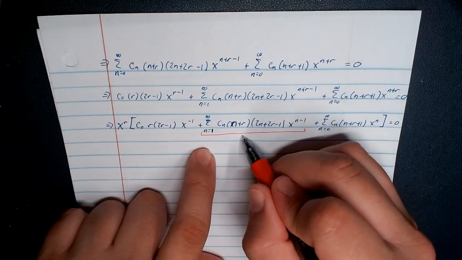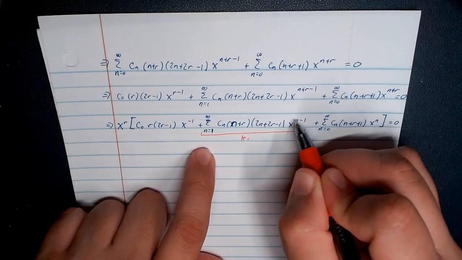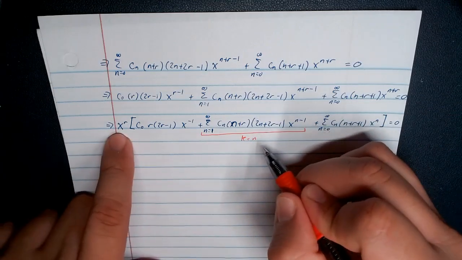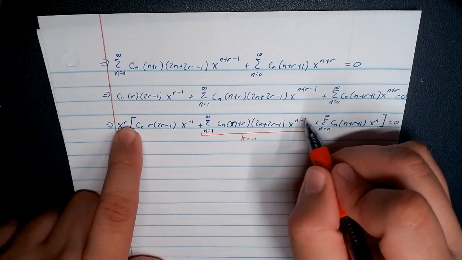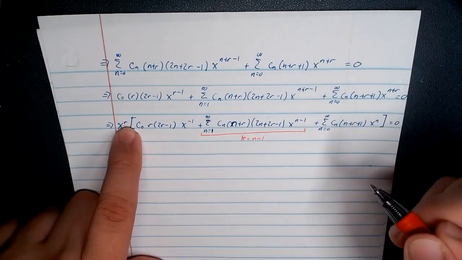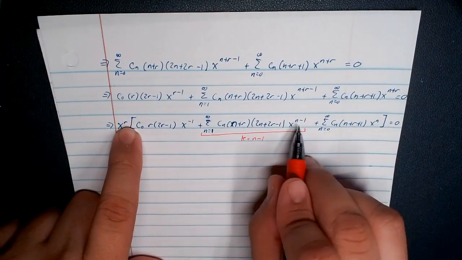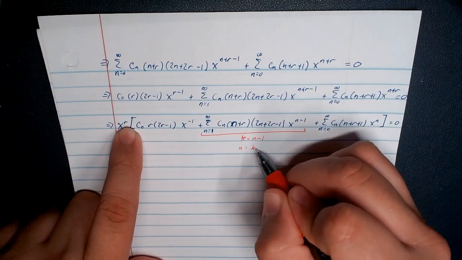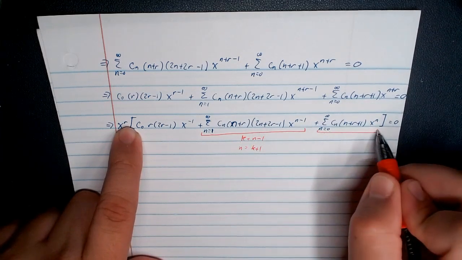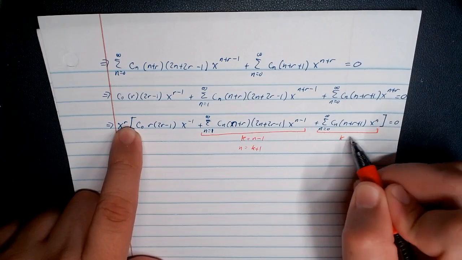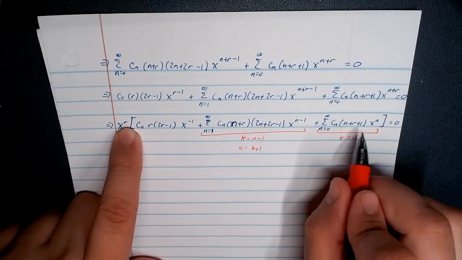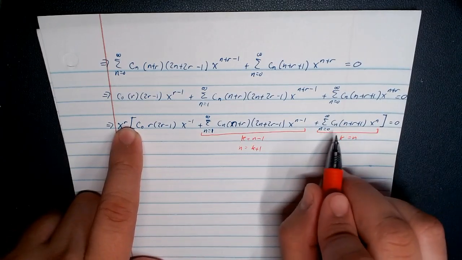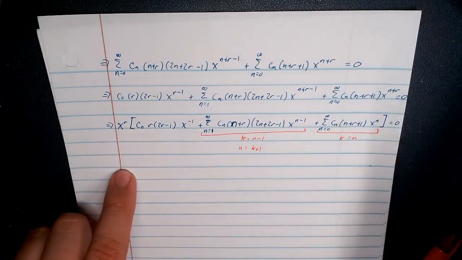Remember, to rewrite the index, you want to set k equal to whatever your power on your x is. And with the x to the r gone, that's now a lot more familiar looking. Here, if k is equal to n minus 1, then that means n is equal to k plus 1. Over here, k will equal whatever the power is, which is just n. So I'm not even doing any computation. Just replace all your n's with k's.